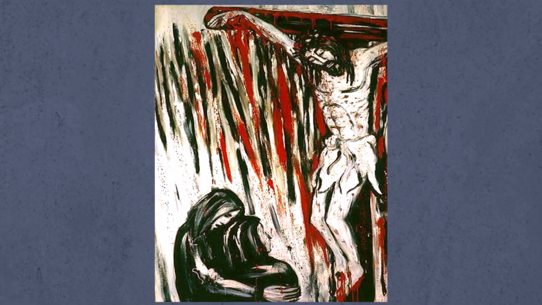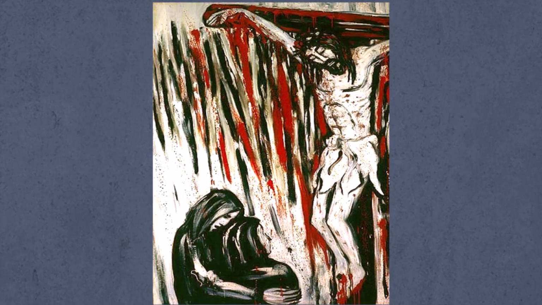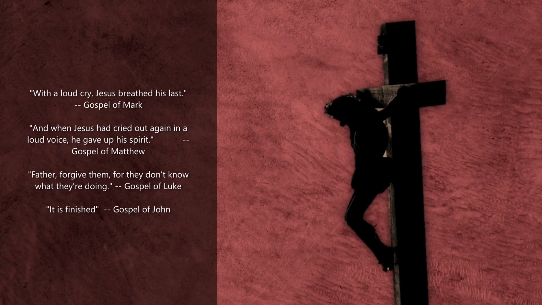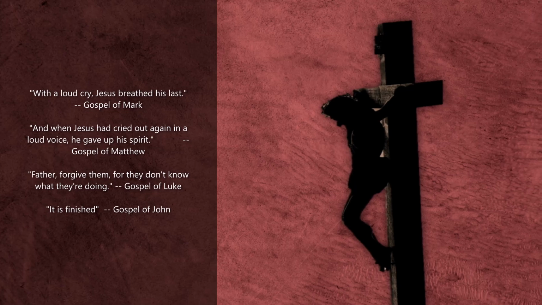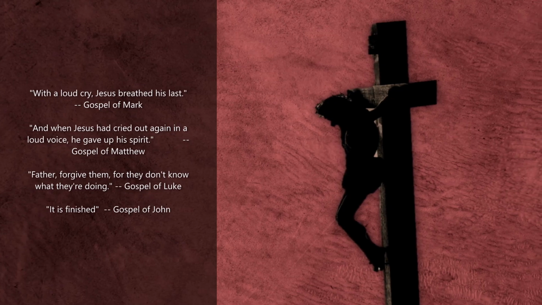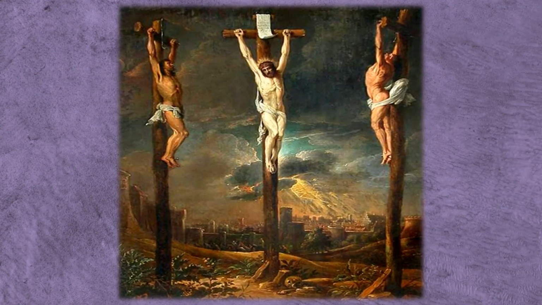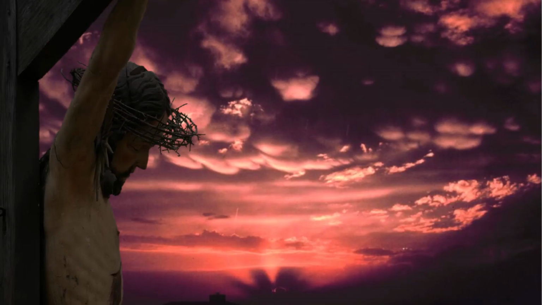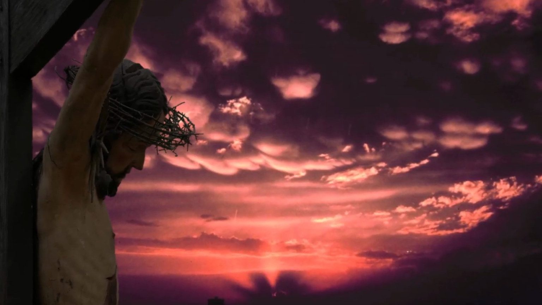For example, each gospel writer highlights different words spoken by Jesus when he dies. Mark and Matthew have Jesus crying out in anguish. Luke has Jesus forgiving his executioners. John has Jesus affirming that he has completed what he was called to do. While each author gives a different account of what Jesus said, the words they ascribe to Jesus are consistent with the way each of them depict Jesus in their books.